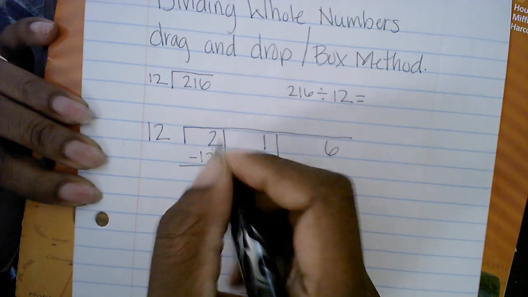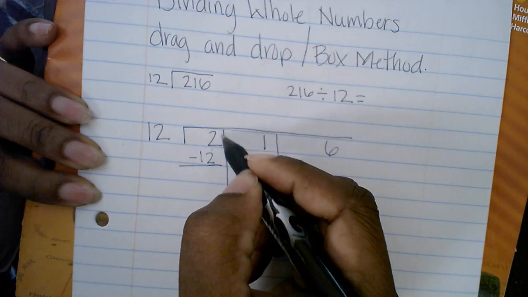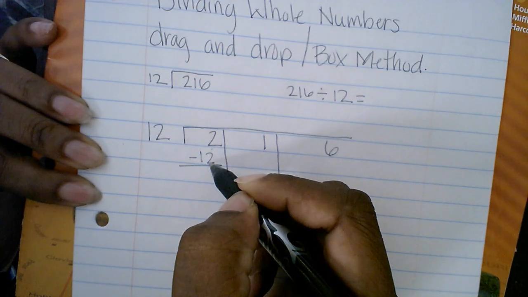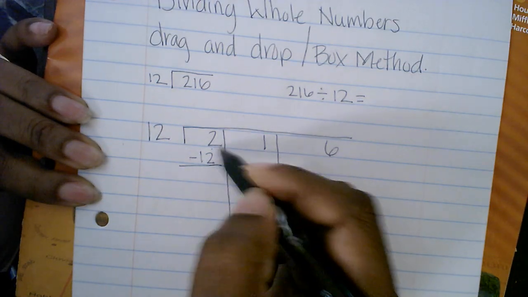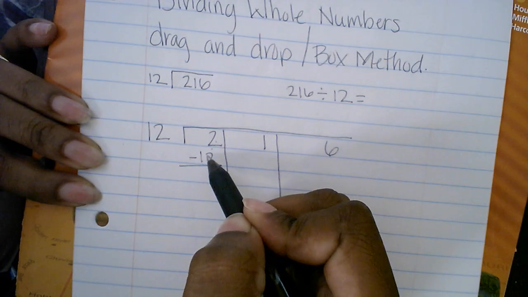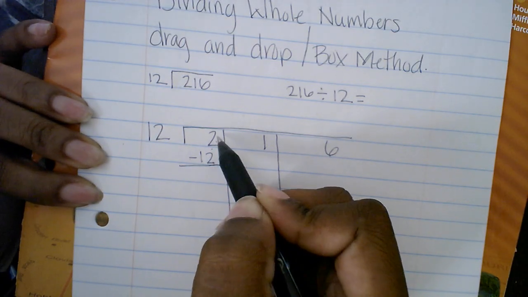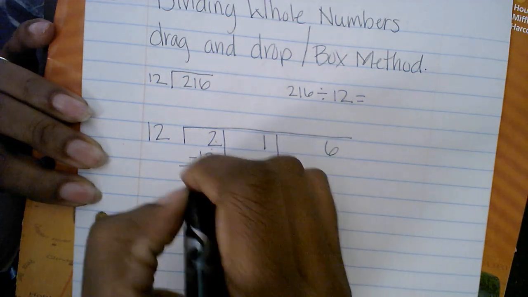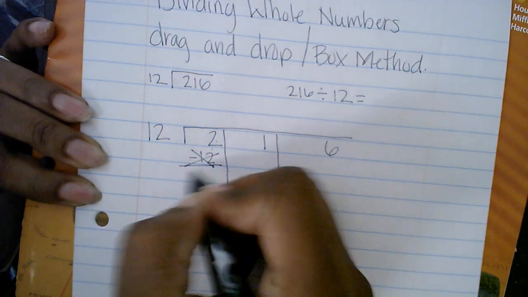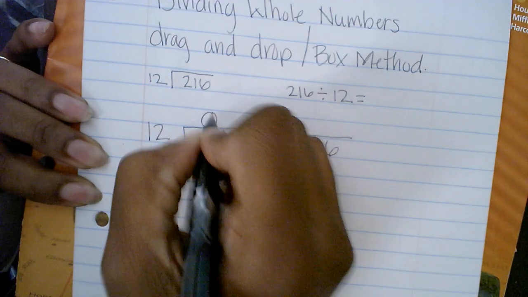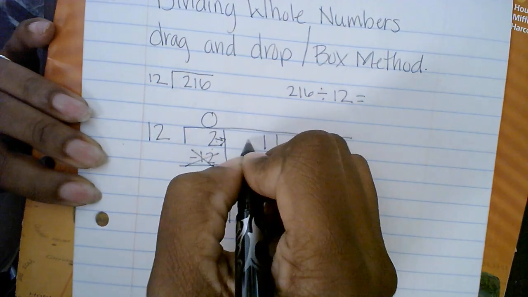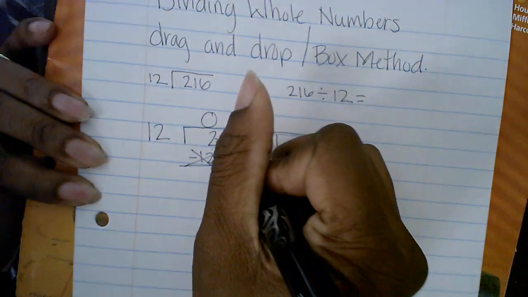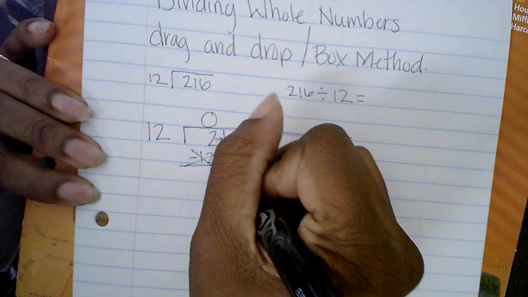When I subtract my 12, I'm starting on the right, and I'm saying, can I subtract 2 minus 12? The answer is no, I cannot do this because 2 is less than 12. If you have $2 and you owe me 12, you don't have enough, so you can't do that. Because I can't do that, a 0 goes over to the top, and I drag my 2 over to the next place value.